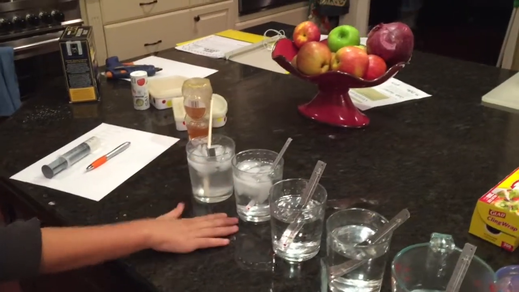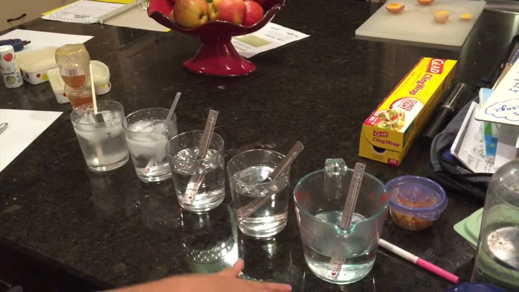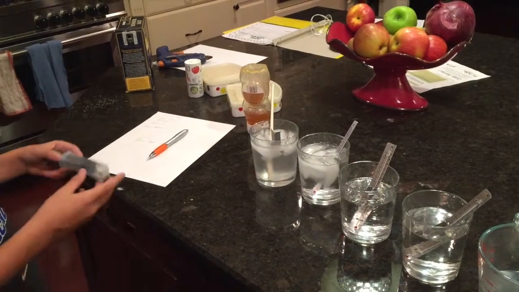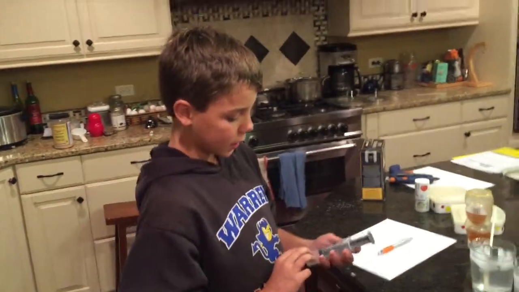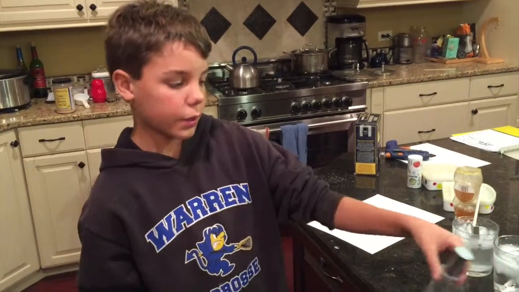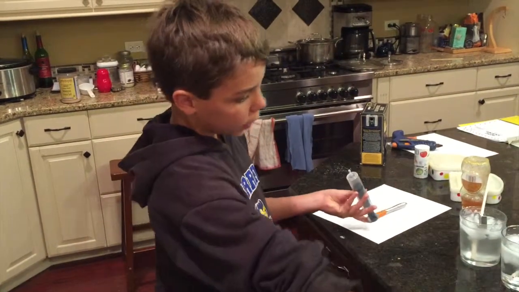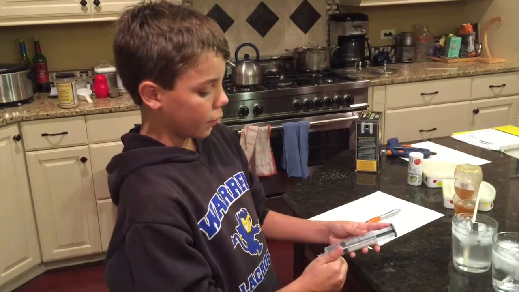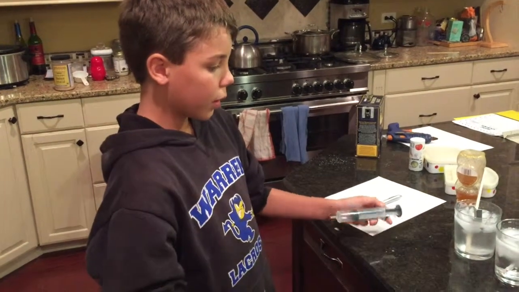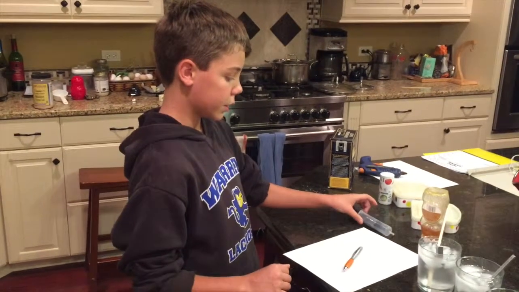Salt ice water, ice water, room temperature water, hot water, and very hot water. And then we're going to use this syringe, which I have capped at 14 milliliters. We're going to put it in each one of these water samples, and as the temperature decreases or increases, the volume should fluctuate throughout the syringe. So we're going to record the temperature of each of these baths, and then we're going to find the volume of this with each one.